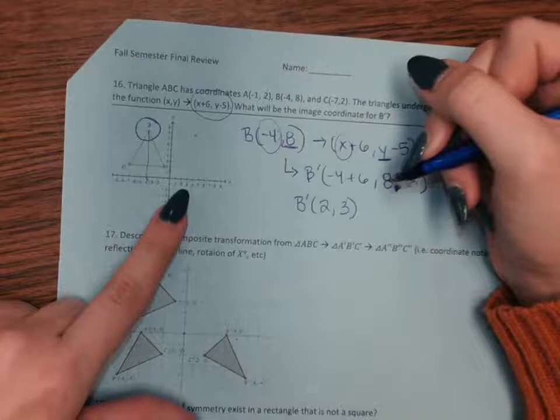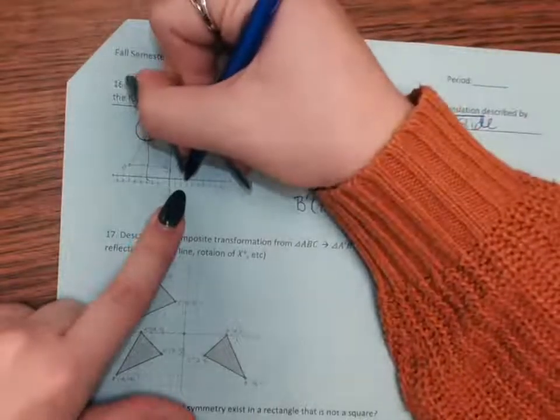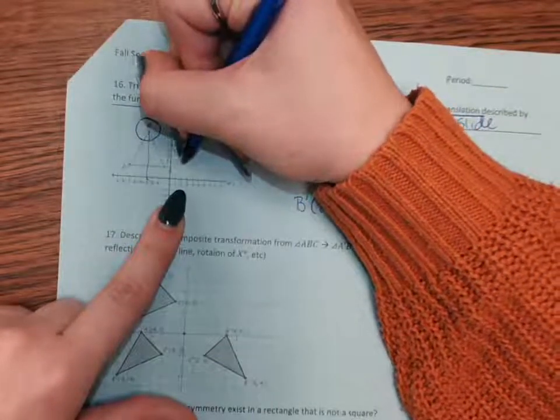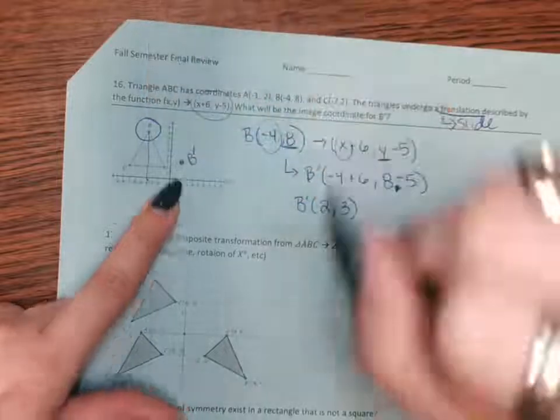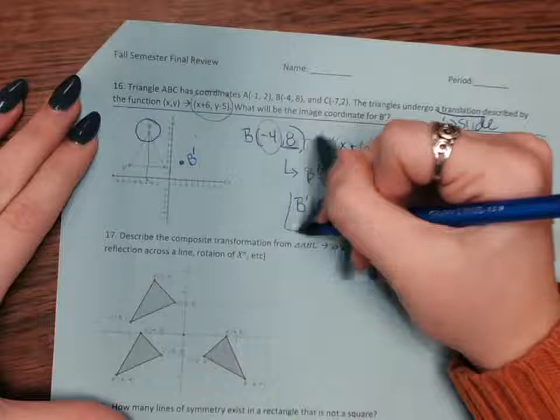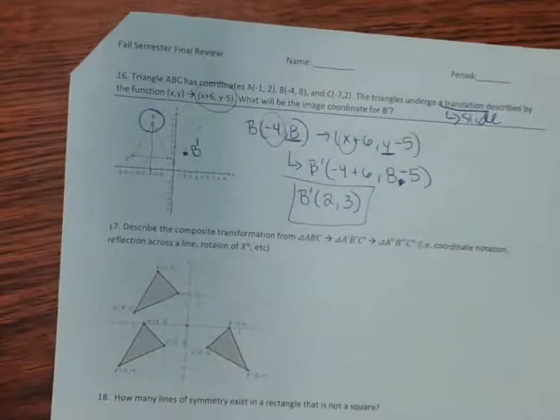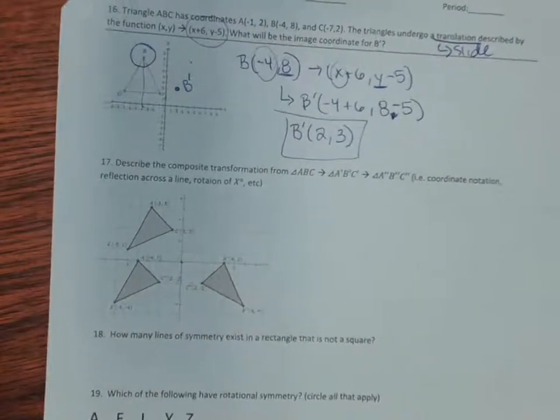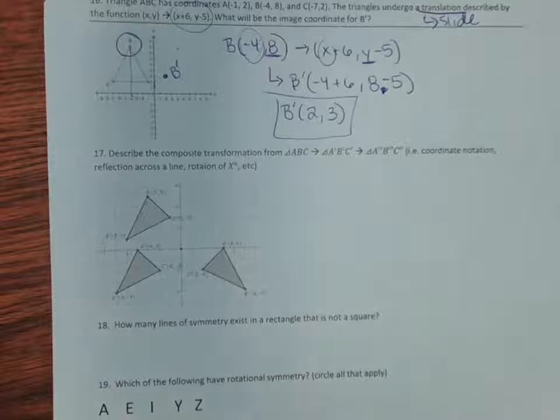So B prime is going to be (2, 3) after a translation of x plus 6, y minus 5. Okay, and that's it.